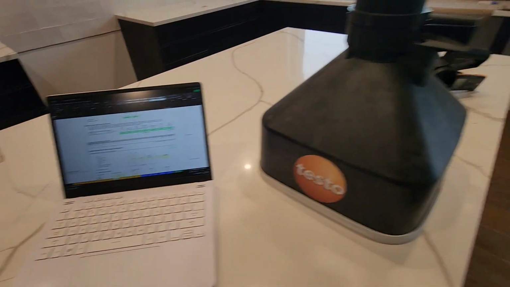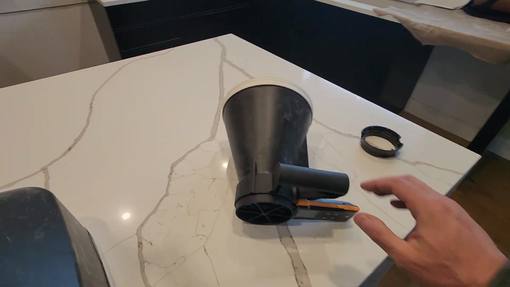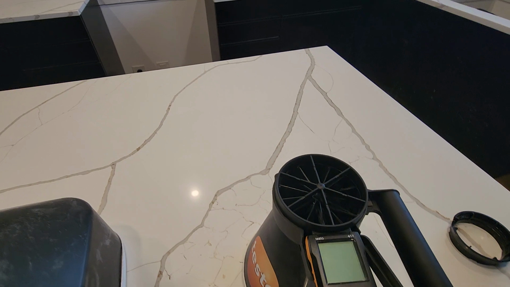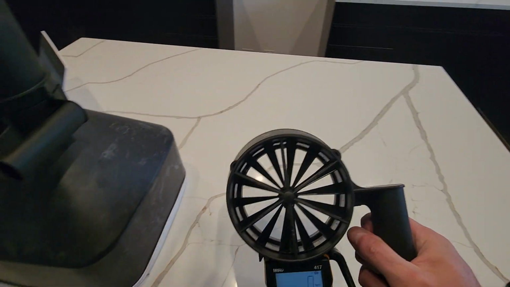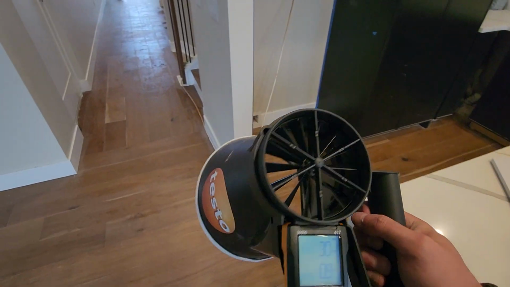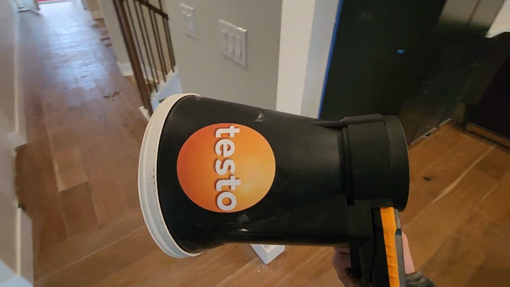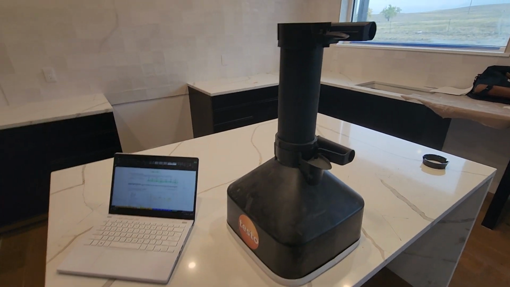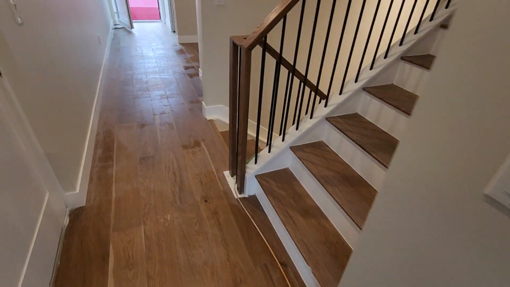So how do we do it? We start it off with one of these bad boys. Turn this on, and this can measure air either coming in or coming out. This goes over the duct. There's the big one, and there's an extension for one. I'll show you how it works.